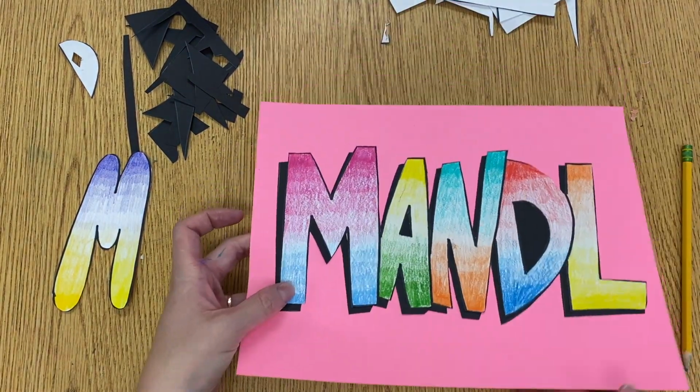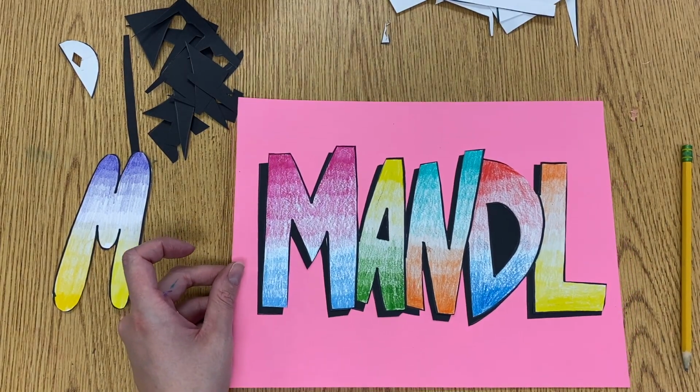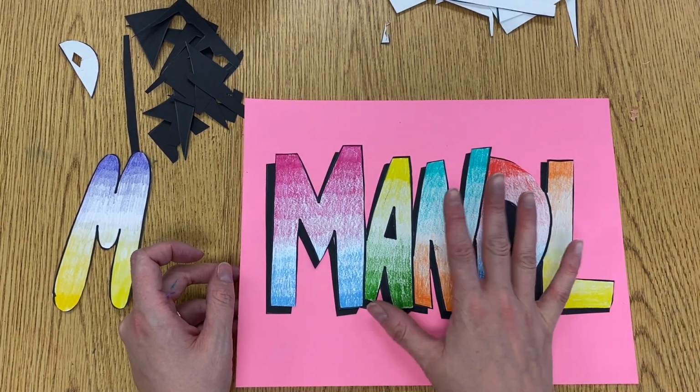All right, guys, so there is our finished value scale names. So when you're done today, you can clean up your table and put your artwork on the drying rack.